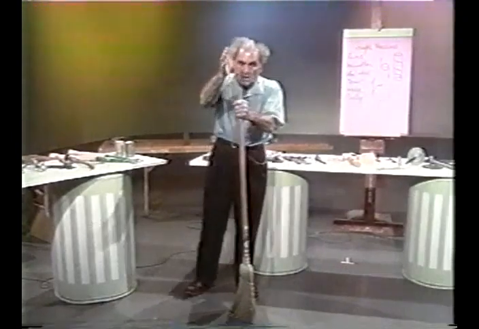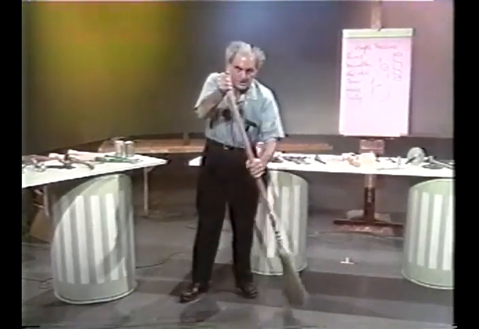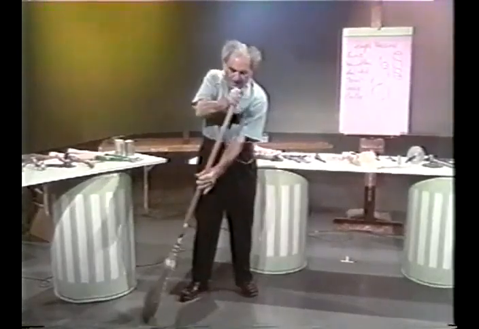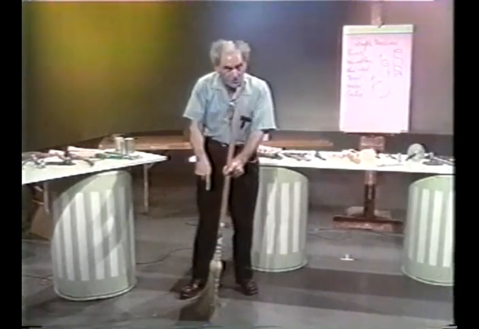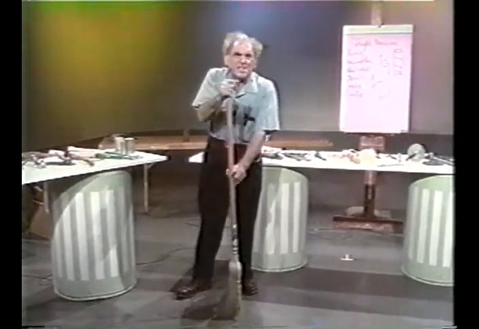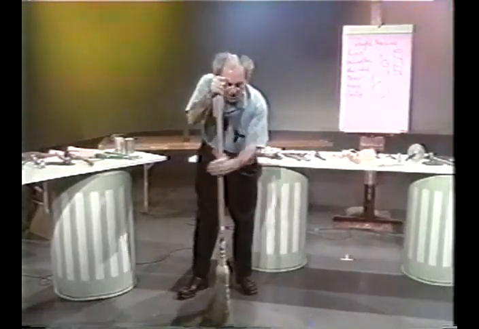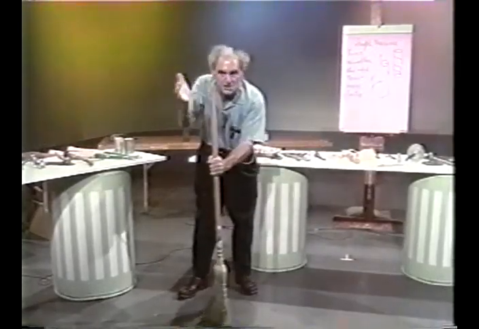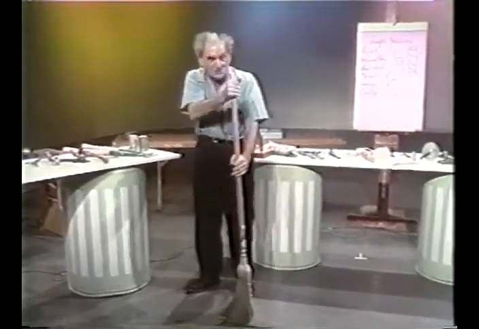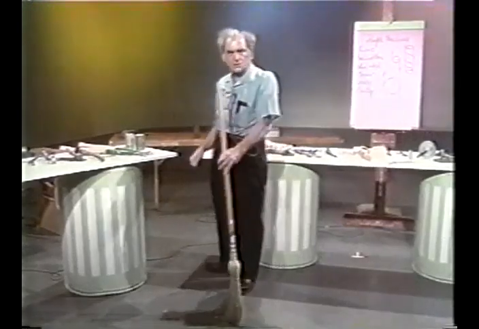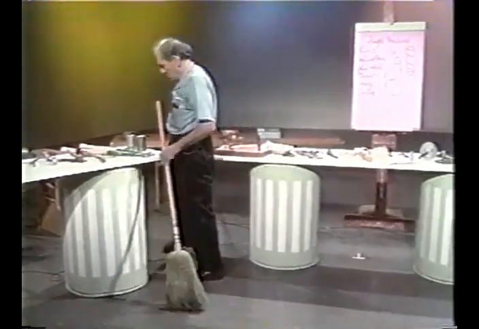The usual way is what? We hold it there and push here, push here, push here. The fulcrum here and the force there and the load down there. It can be used in another way. Watch me. I'm going to have the fulcrum here, and I'm going to push it here. Not too handsome a way to use a broom, but it can be used as another class lever.